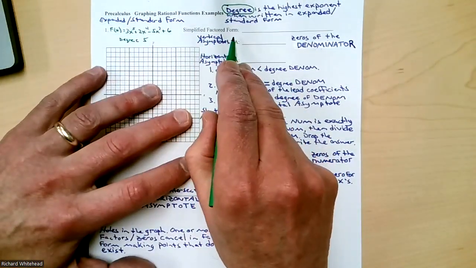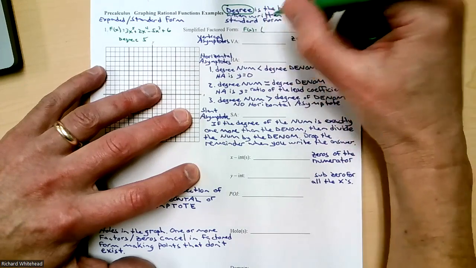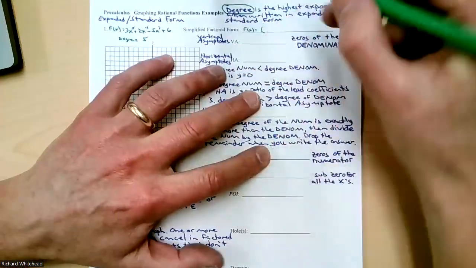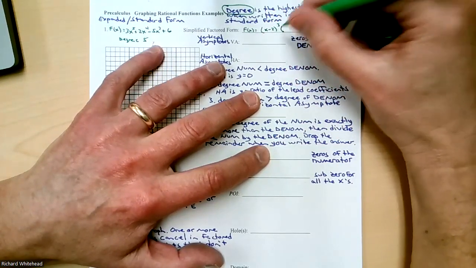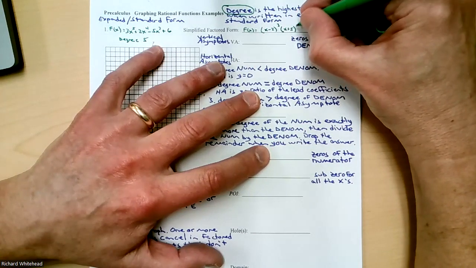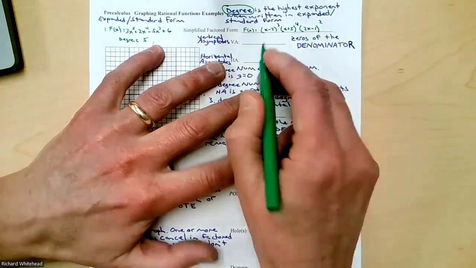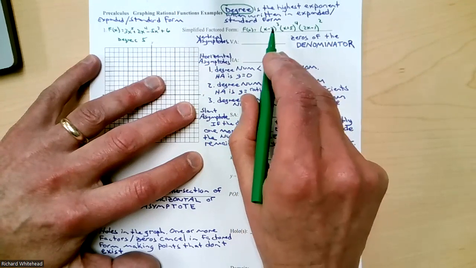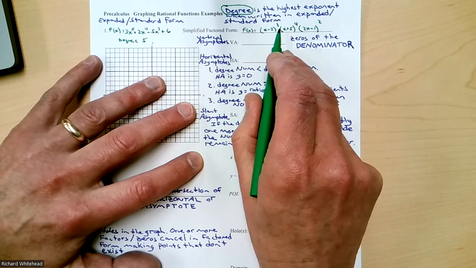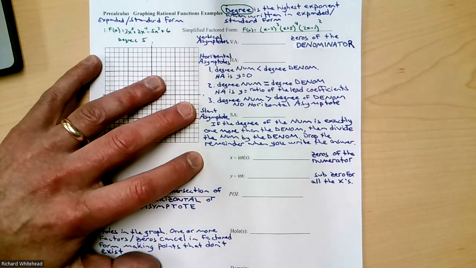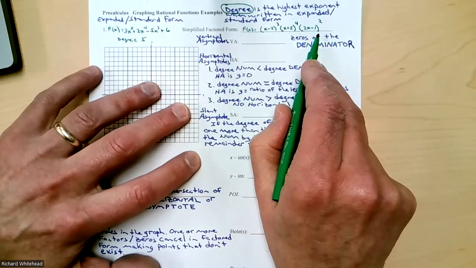Now, when we talk about factored form, we had this on the last test. Factored form is when it's broken up into its pieces. So once again, these are not the same thing. I'm just making up different examples. So if I had (x minus 2) to the third, (x plus 5) to the fourth, (2x minus 1) squared, this would be considered simplified factored form, because everything is in its factors with its power on it, because the power is going to tell us how we're going to graph it. So simplified factored form, just like we did on the test, it's the factors.